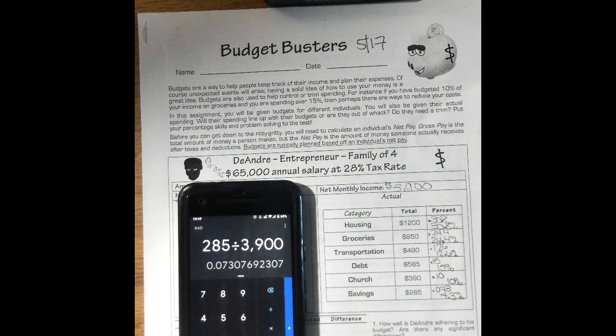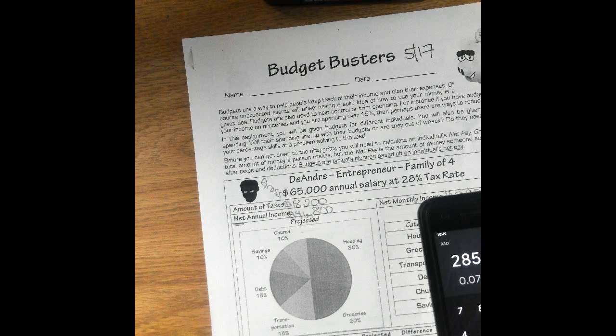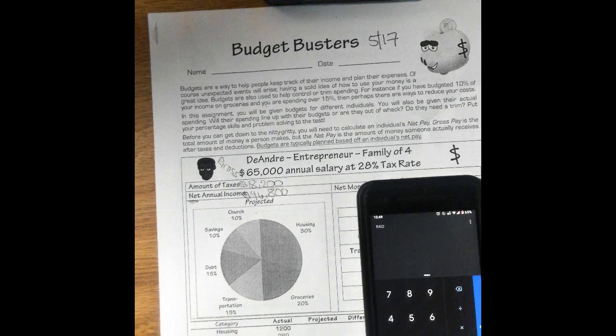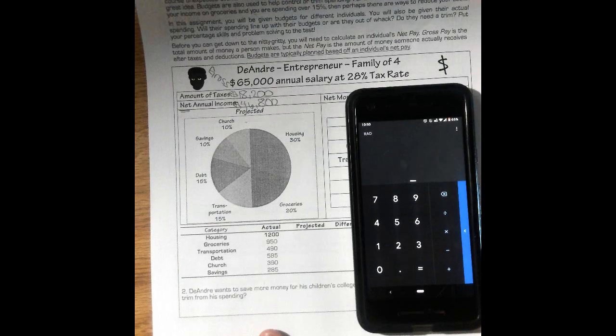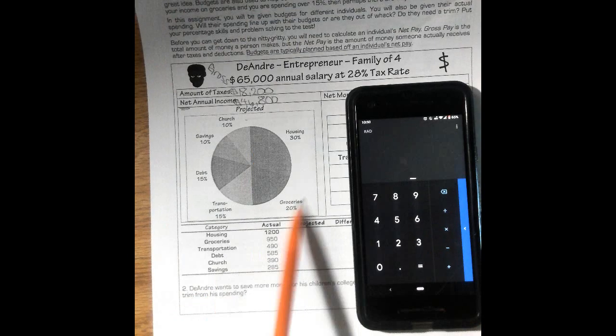Now what he thought was going to happen is over here on the projected side. And so when we look at this pie chart, what they want us to do is take the percentages in the pie chart and fill out the amounts over here.